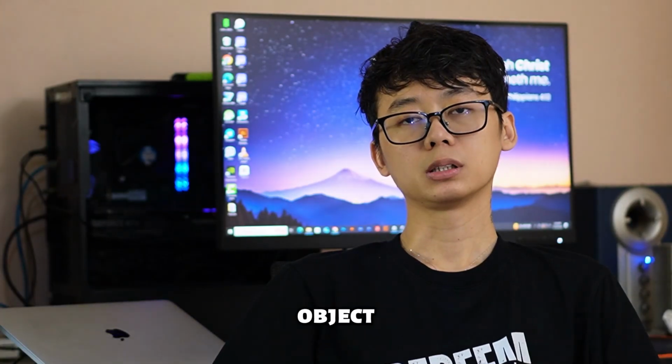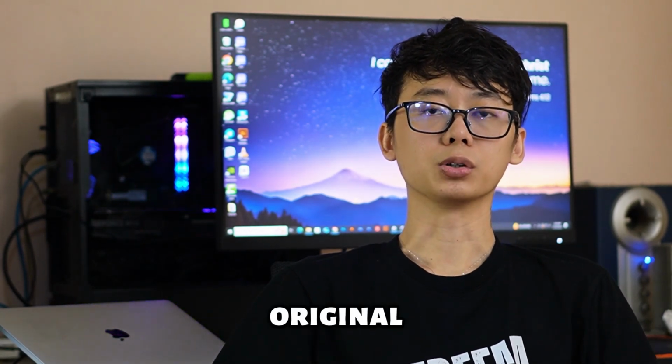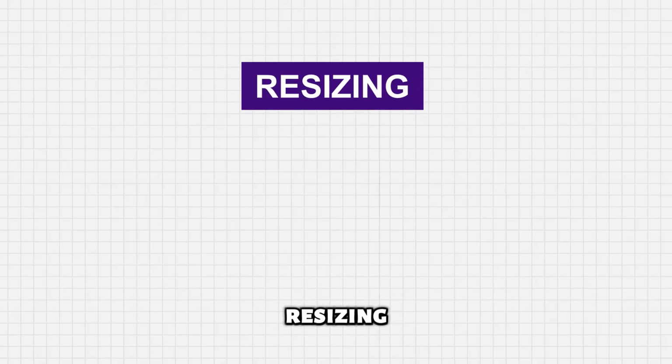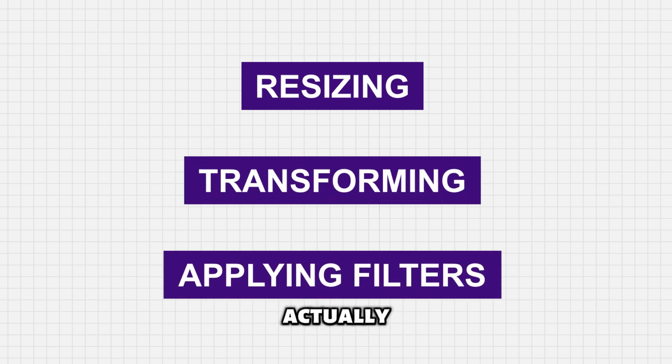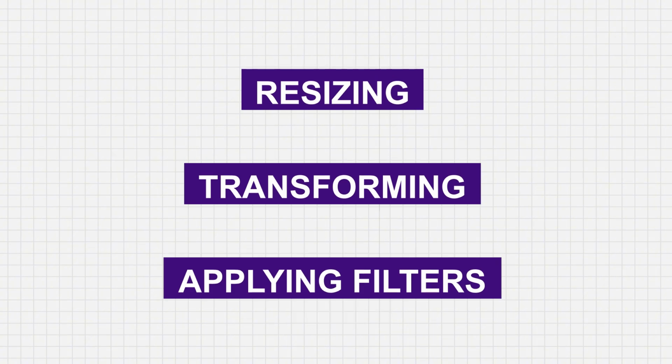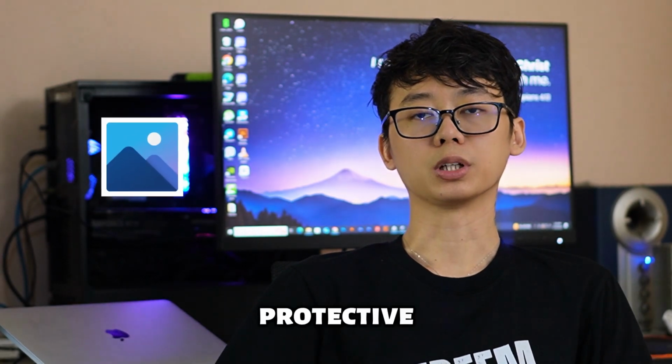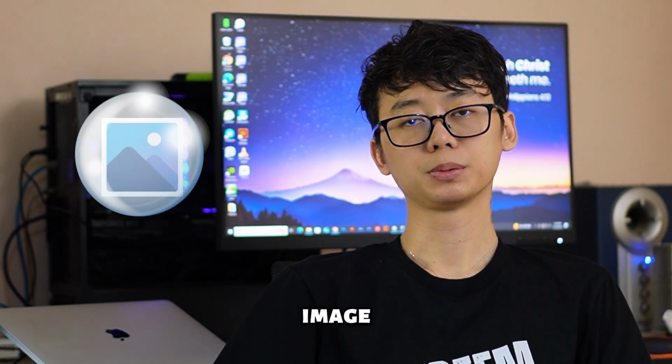A smart object is basically a special kind of layer that protects the original data of your image. It lets you make changes like resizing, transforming, and applying filters without actually damaging the original file. Think of it like a protective bubble around your image.